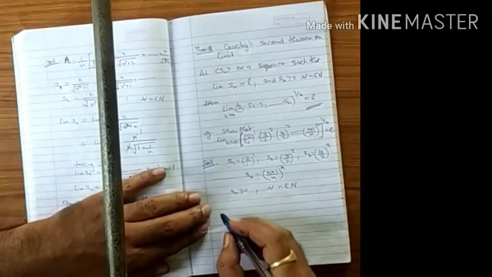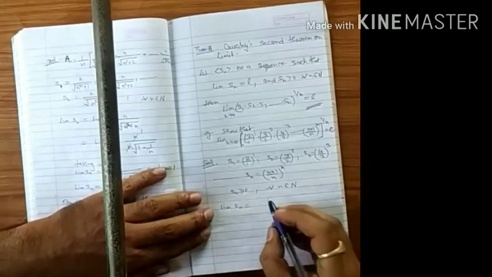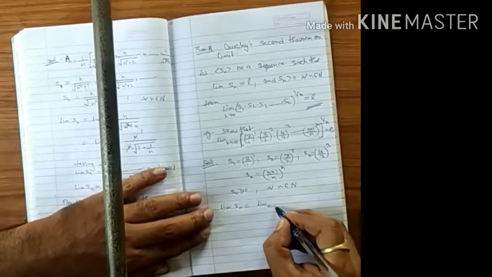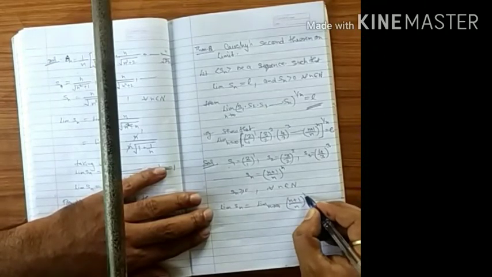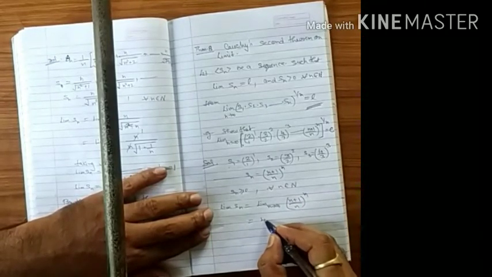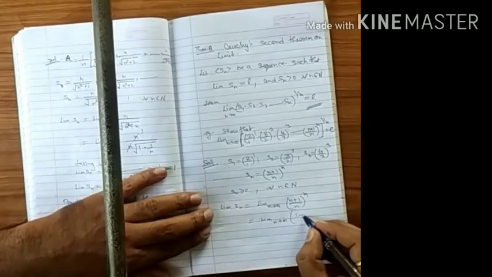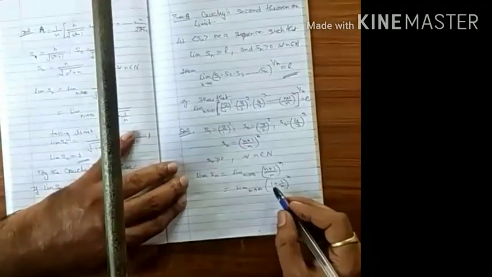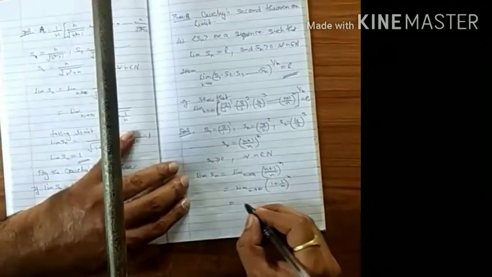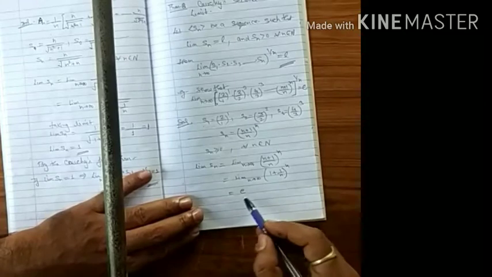And calculate limit Sn. So what is the value of the limit of Sn? Limit n tending to infinity of Sn, which is ((n+1)/n)^n. Dividing by n, this is (1 + 1/n)^n. And we know that the result of limit (1 + 1/n)^n is e. So that is e.